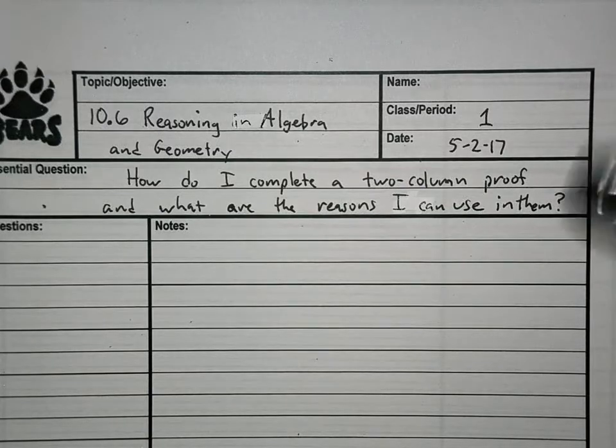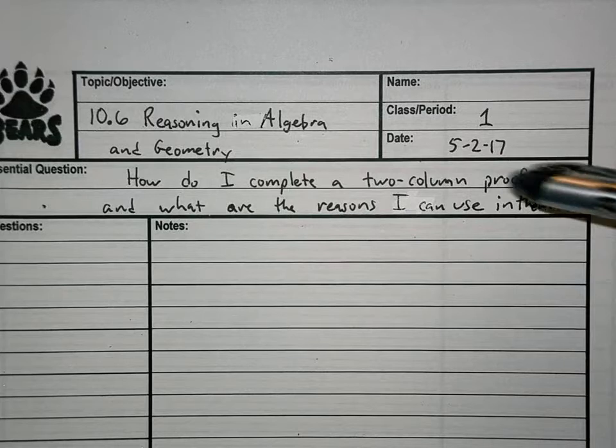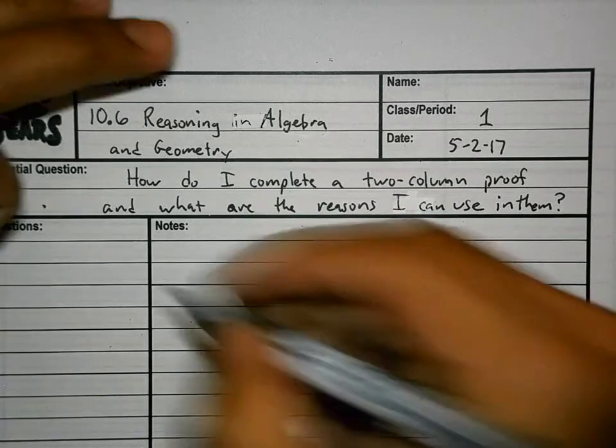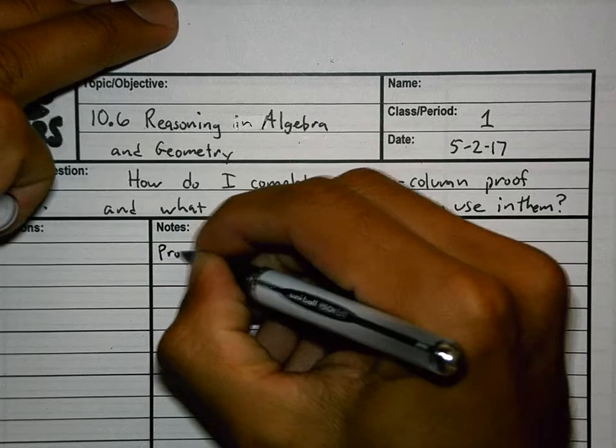By far, these two-column proofs are what your parents remember as the hardest part of geometry. They literally are something that is more difficult for the general population. So I'm hoping that I can explain to you how easy this is. You just have to know a few things first. So let's start talking about this word, proofs.